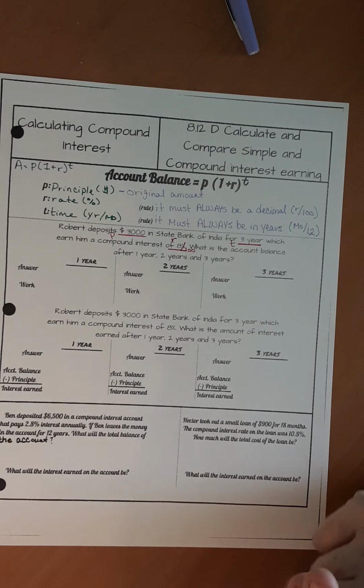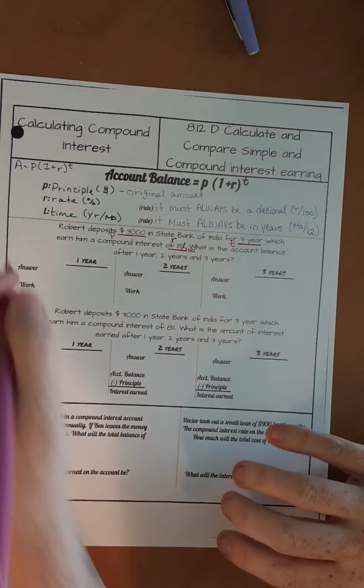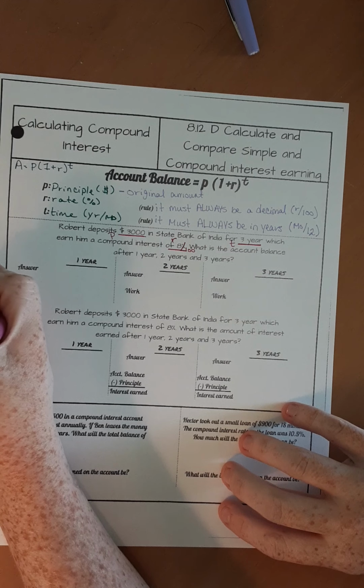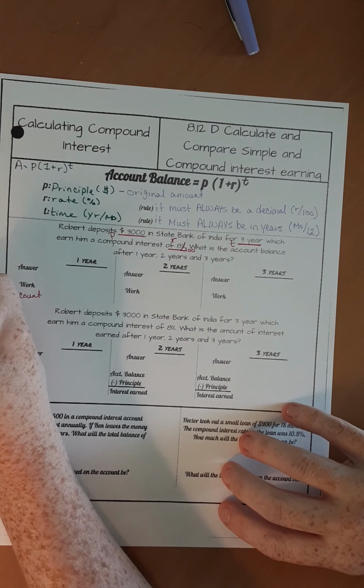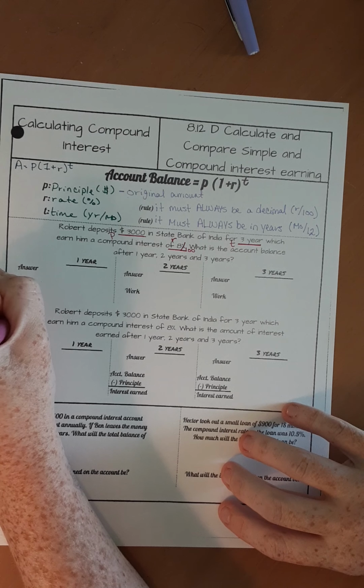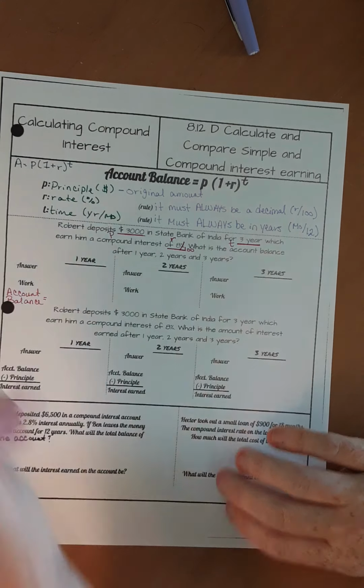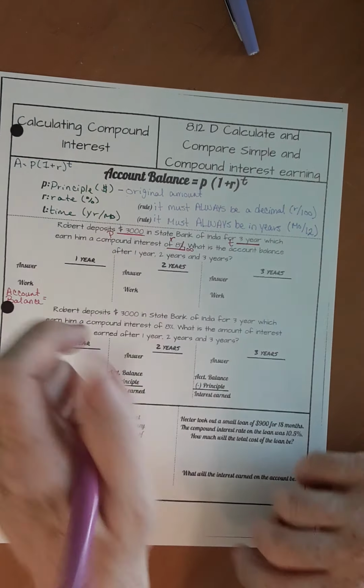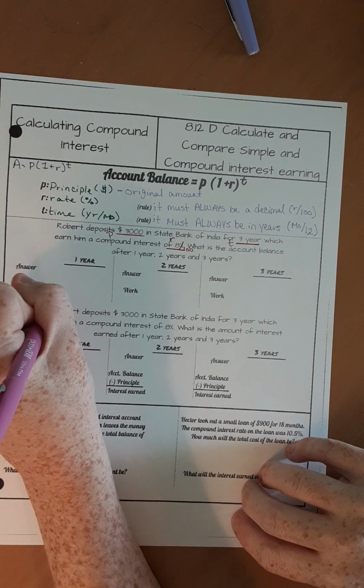So off to the side, yesterday you wrote interest earned. Now we're going to write account balance. Equals. First is our principal. What did we say our principal was? Right, it's this $3,000 here. So we have 3,000.